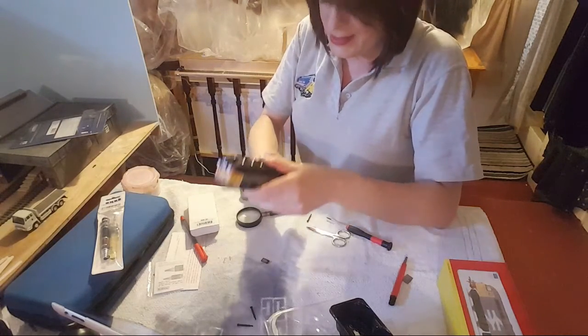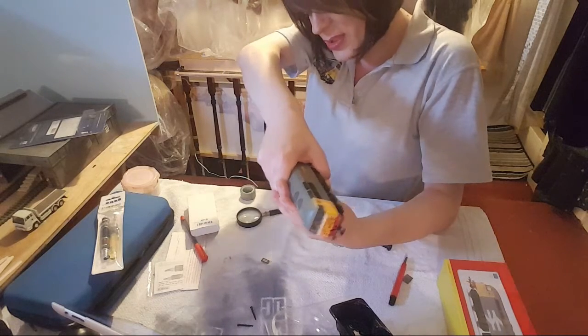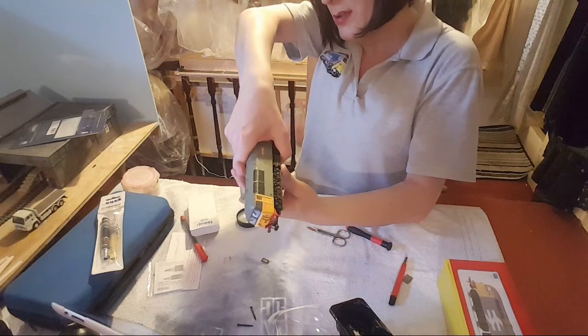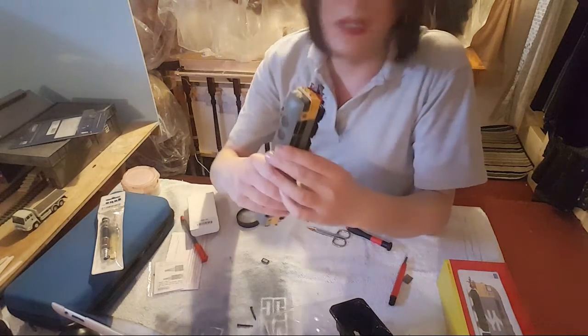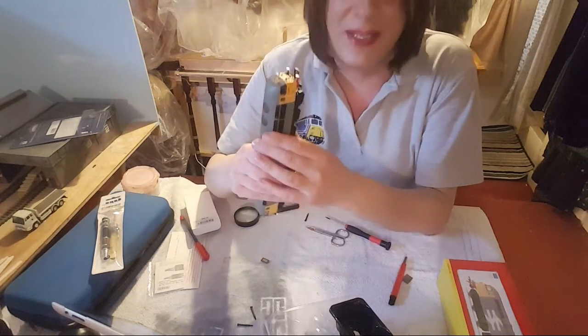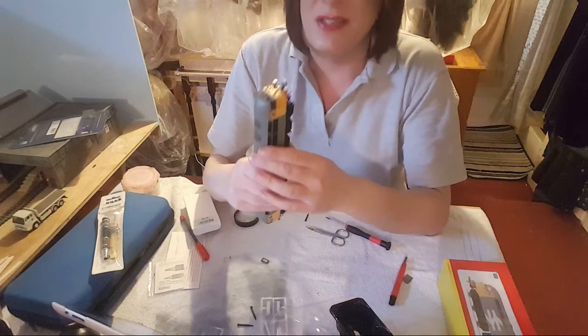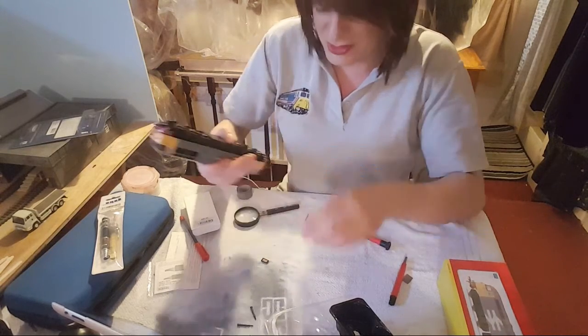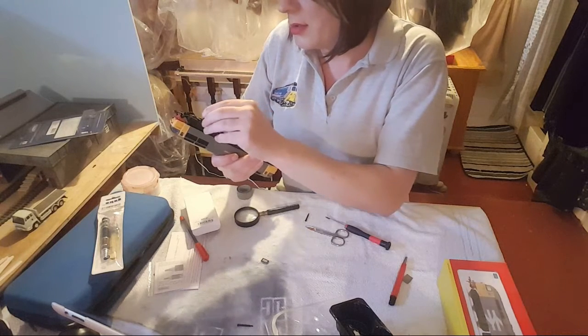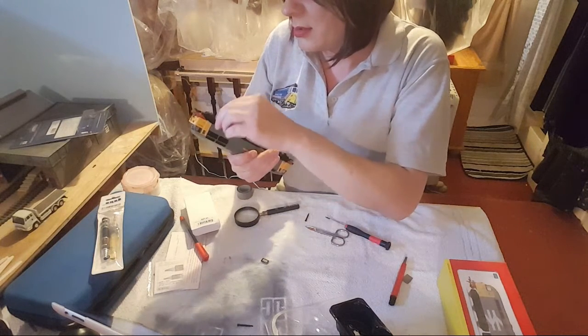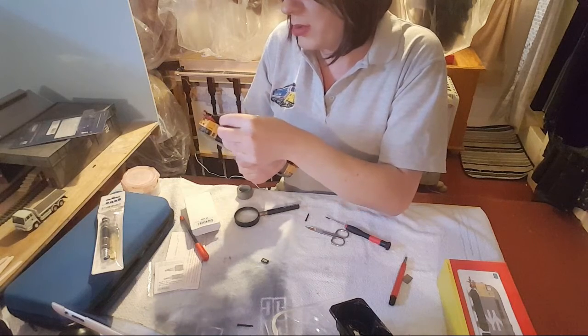Now the other thing is, like I said, you have to be so careful because you have to tighten it enough to make sure that the lights are working, but not over tighten it so that it doesn't work. So it's one of those that you've got to be so careful with. So let's pop that in.